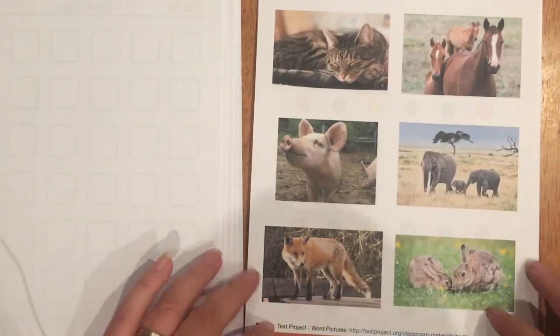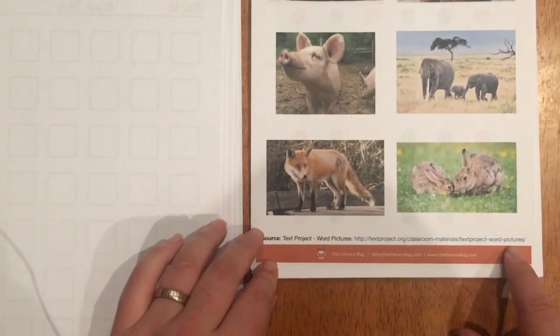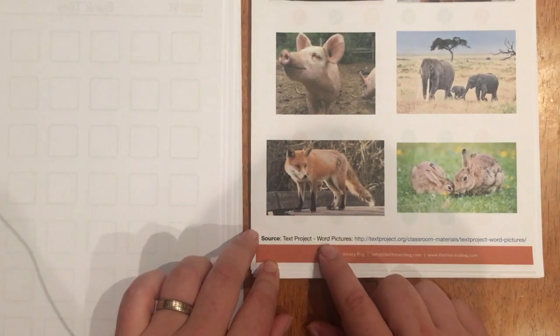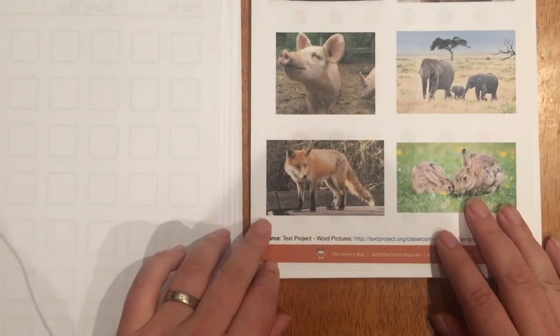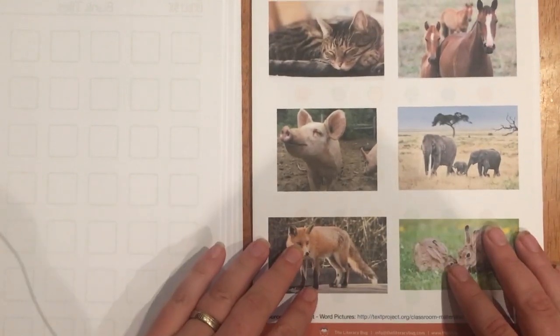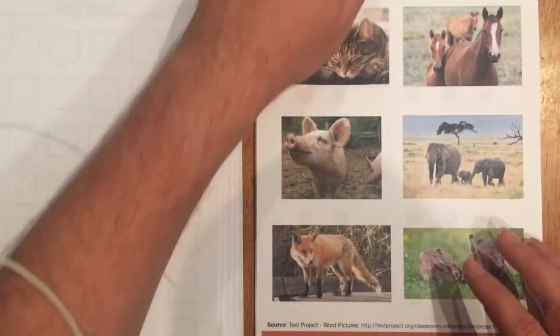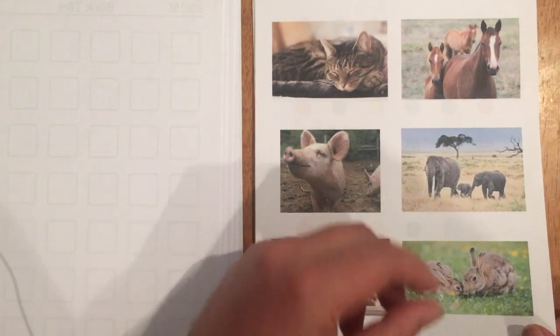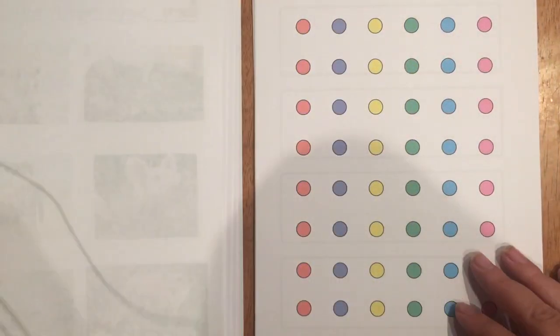It has those word images, and I do put at the bottom of the page the link to the word pictures on the text project website, so you can go straight there and see all the images that are organized into key categories. So you don't have to do any extra work.